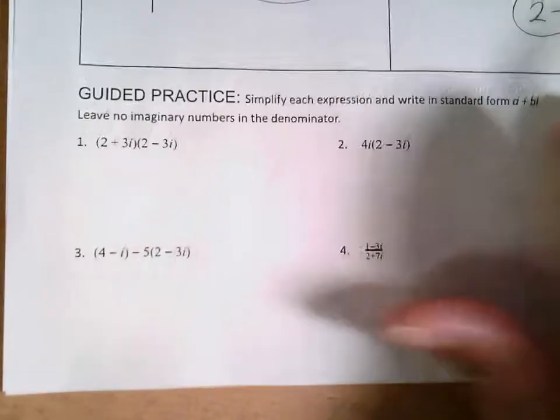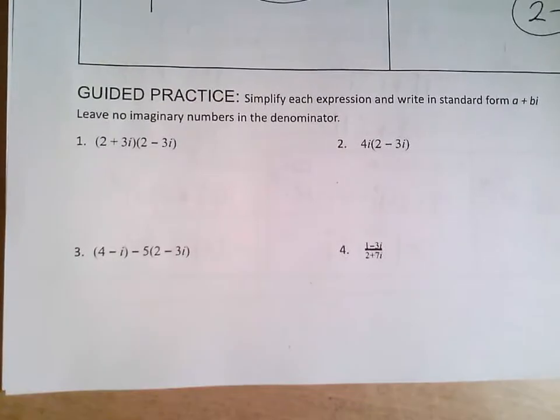So you are completing the guided practice 1 through 4 and submitting your answer through Google Classroom.